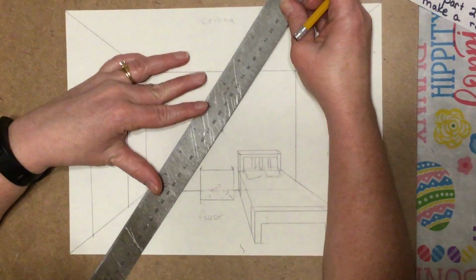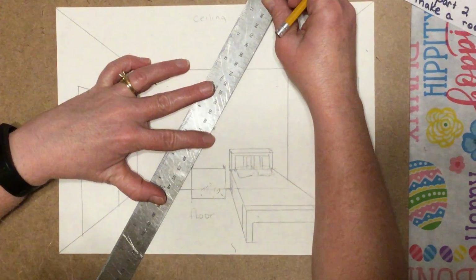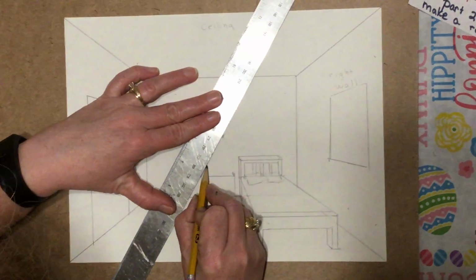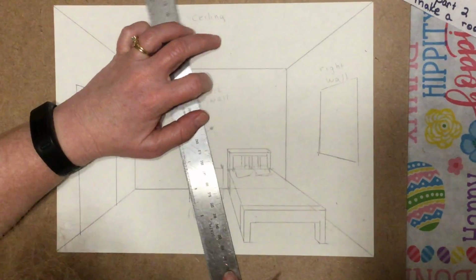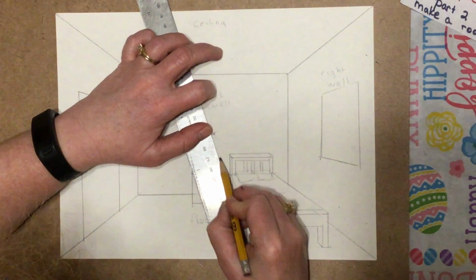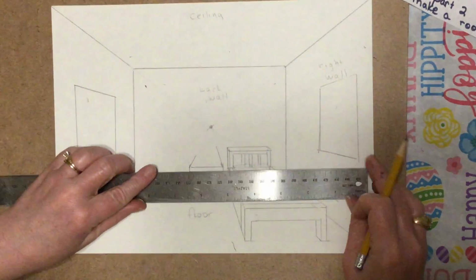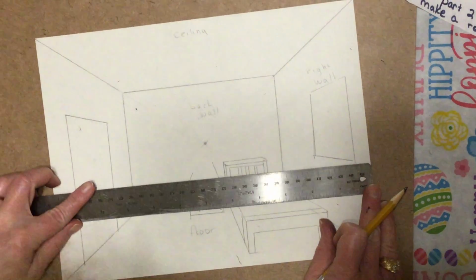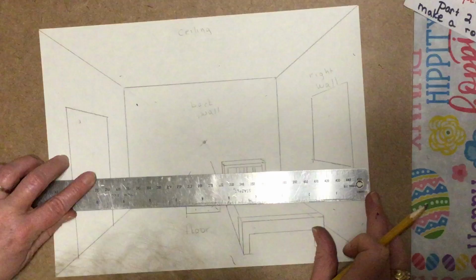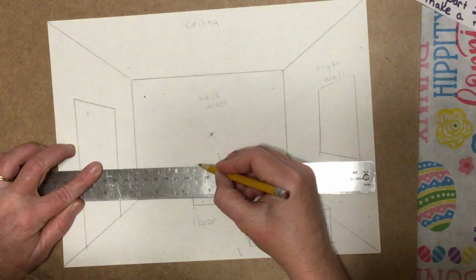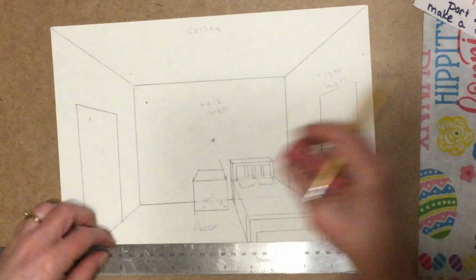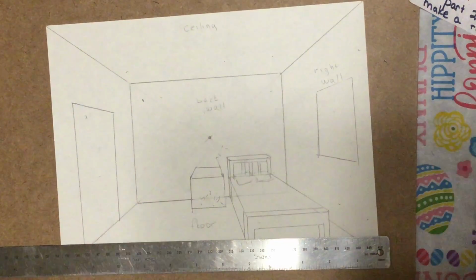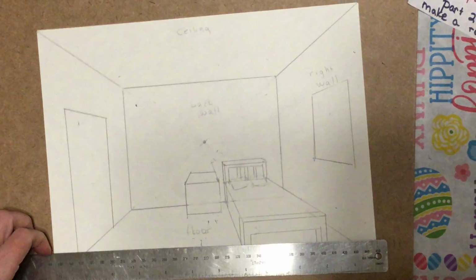I'm not going to take it all the way back like it goes through the wall, but just back a little ways. And then have another 90-degree line. So it looks like you can actually put something on here.